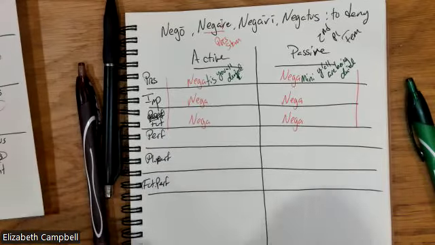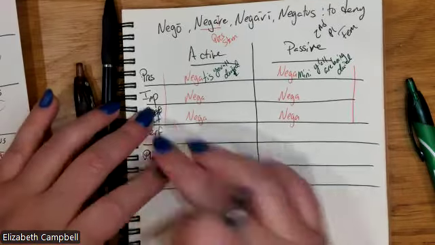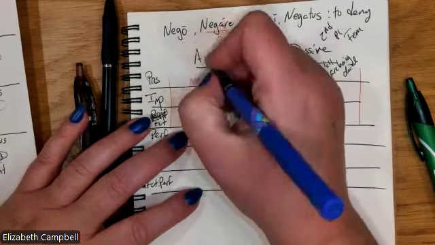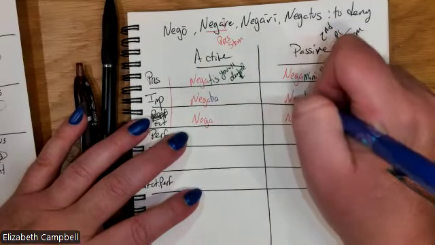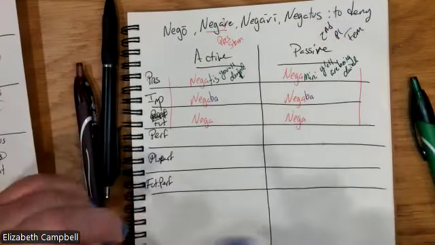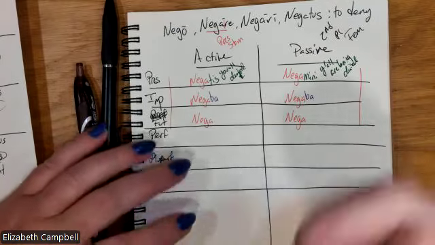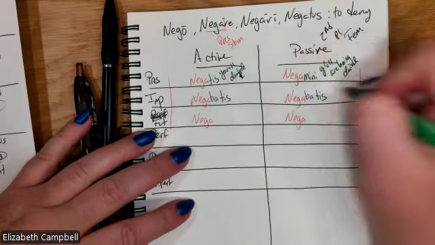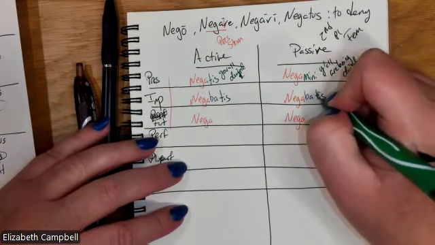Now, what if I want to say this is imperfect? Well, to do the imperfect, which is an incomplete action in the past, we have to add a tense indicator. The tense indicator for the imperfect is ba, and you can add ba to both sides. Once you have the tense indicator on, you add your ending again, and you have tis and tis. Negabatis. Oh, whoops. Negabamini.